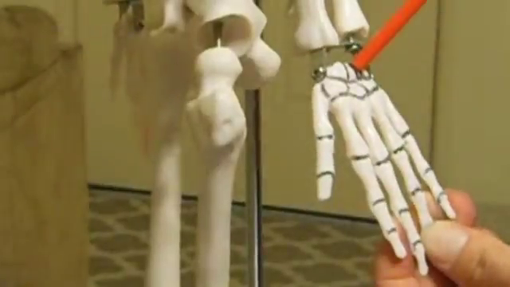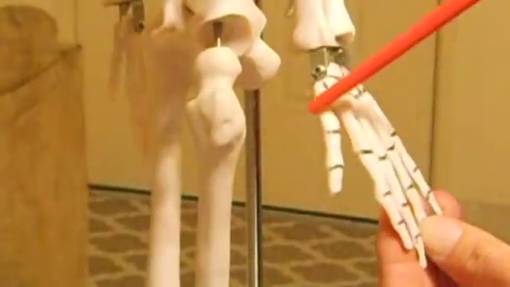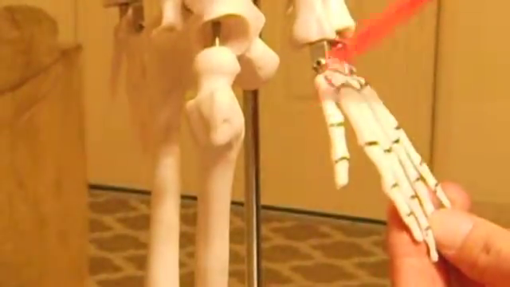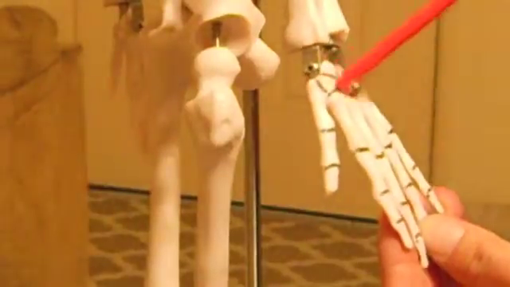The bones that actually form the wrist joint are going to be the first 3 in that proximal row: the scaphoid, the lunate, and then the triquetrum. The bone that forms the pollex, also known as our thumb, is just the trapezium there in the distal row.